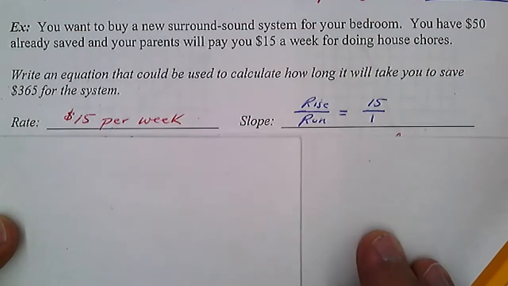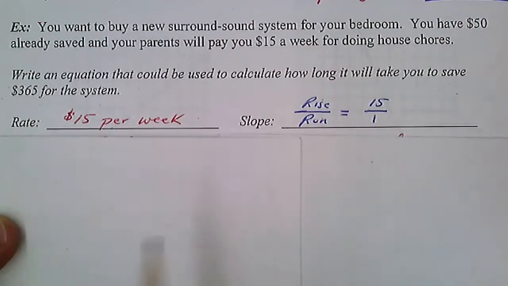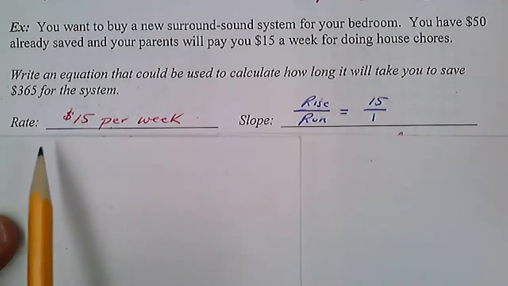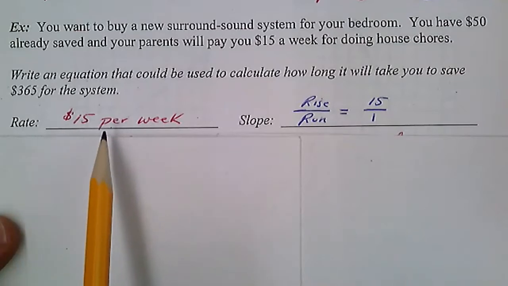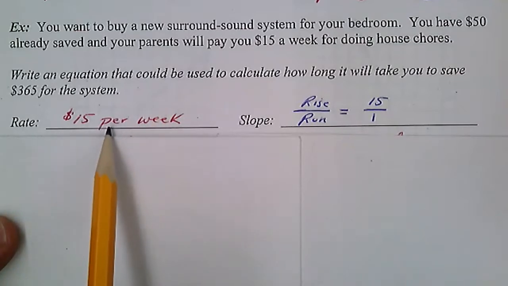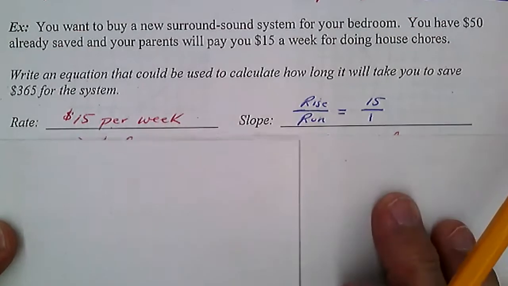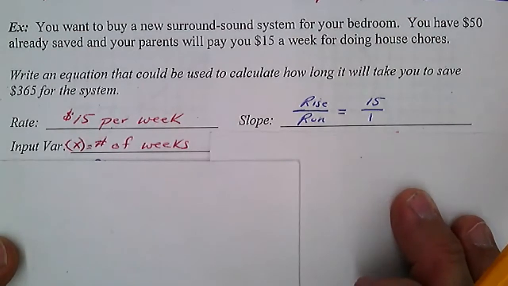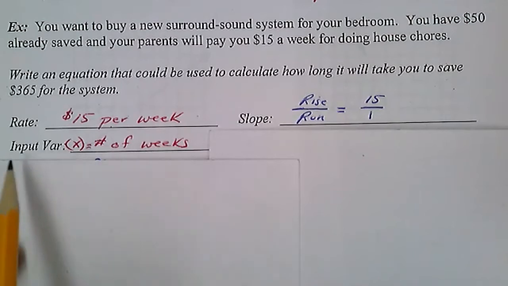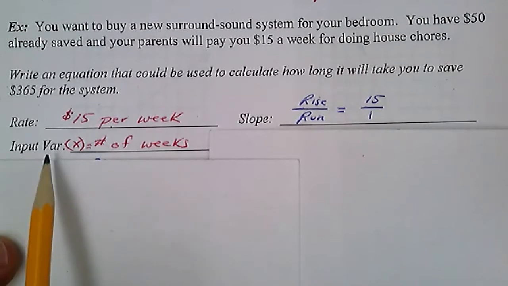All right, and then what's the input variable represent, or our independent variable? We've learned in previous lessons that it's always the word or category that comes after per. So our input would be our number of weeks. It's our X variable, our number of weeks, input or your independent.